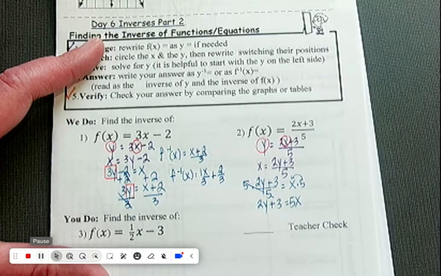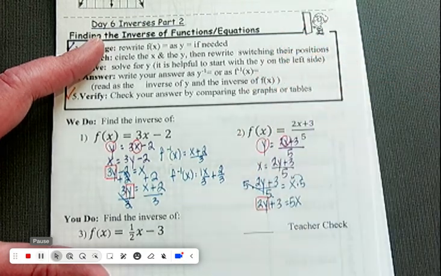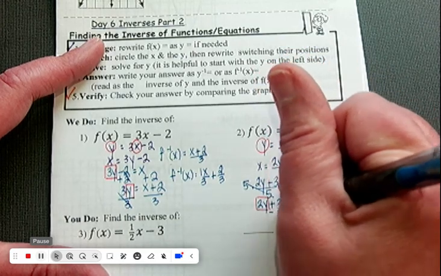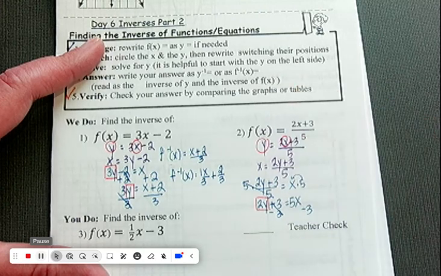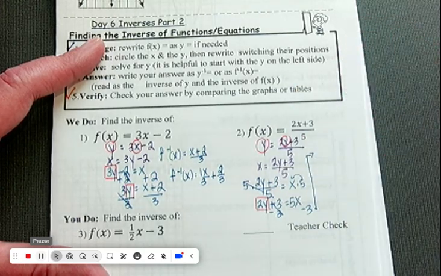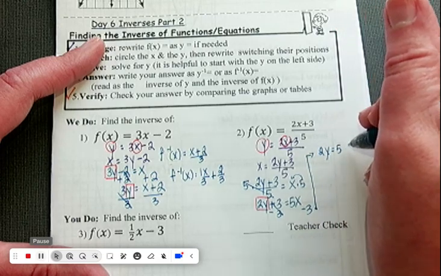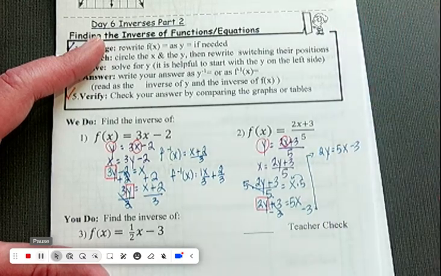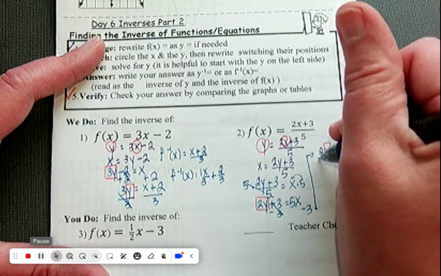Okay, so now I can start isolating my y. The first thing I'm going to do is subtract 3 from both sides. All right, so from here, let's rewrite. I have 2y equals 5x minus 3. And then my last step is to divide by 2.